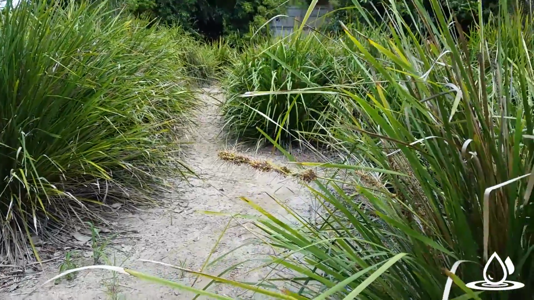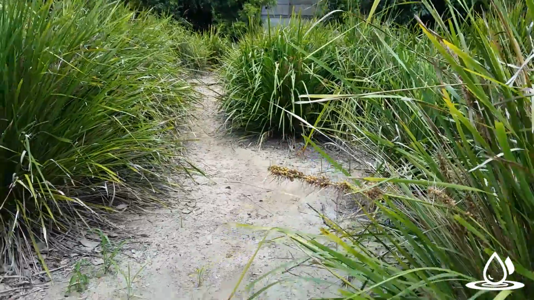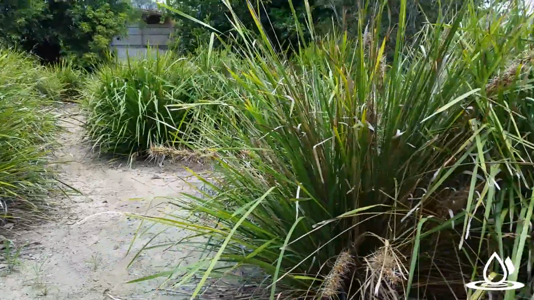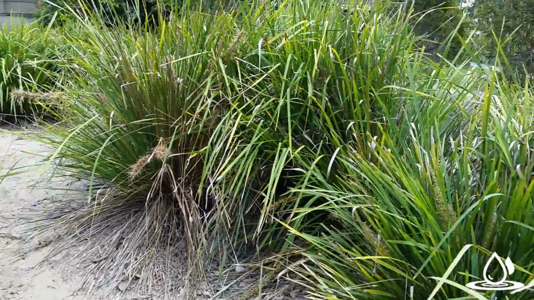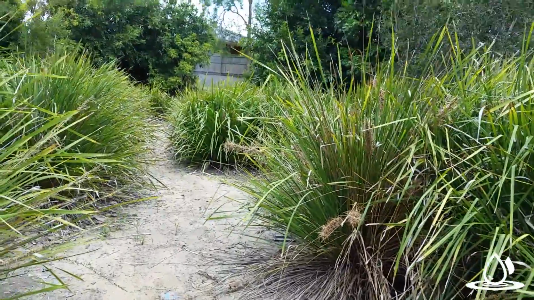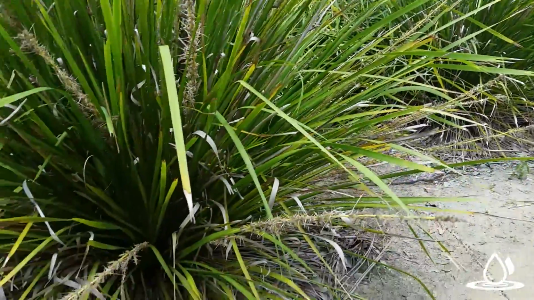We can see that even when there are these gaps in here, the leaves of the plants on either side are nearly touching. And I know from previous experience, and I'll show you this in another video one day, that the roots on Lomandras, which is what these are, tend to extend out a little bit past the furthest root. And obviously you've got more root density the closer you go to the ball.